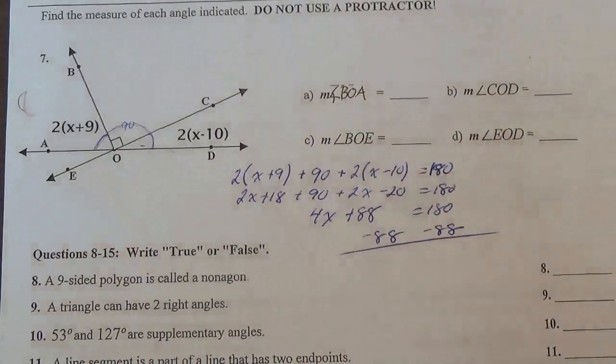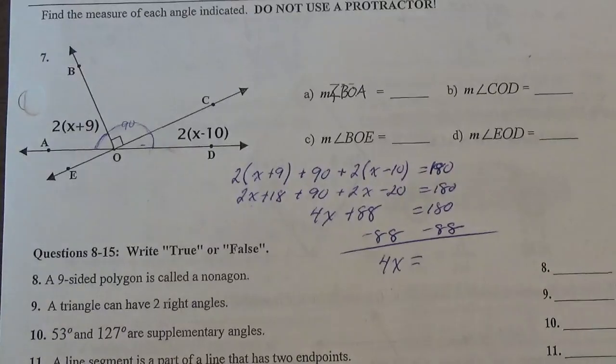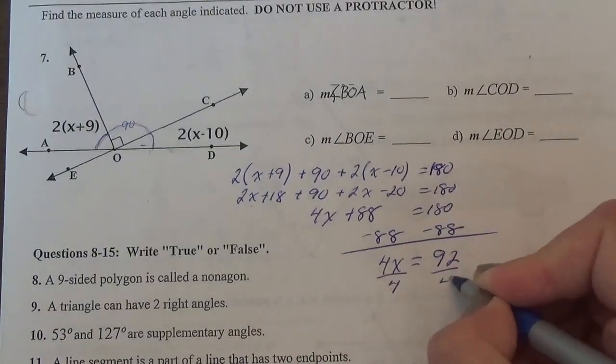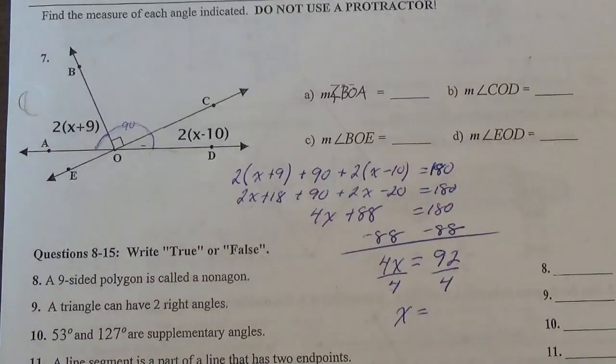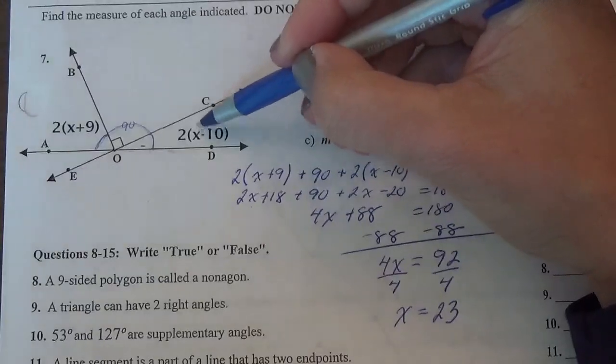Subtract the 88. And we have 4x is down to 92. So x is 23.